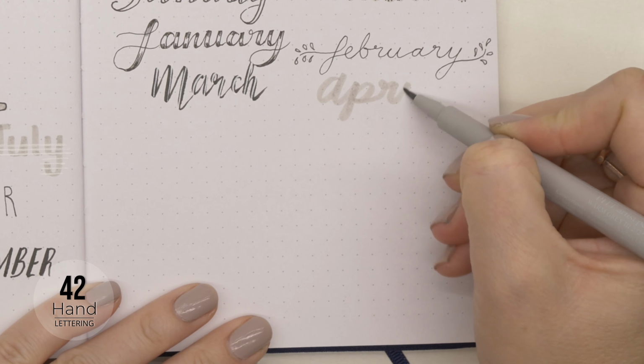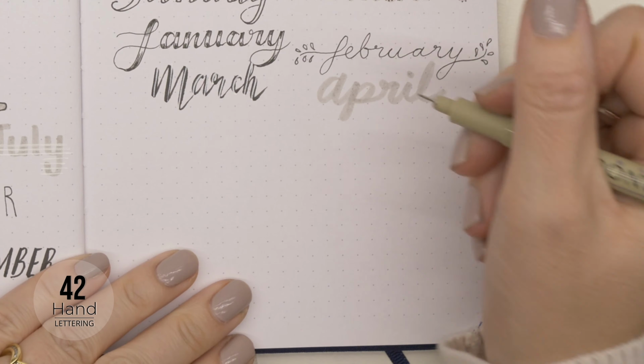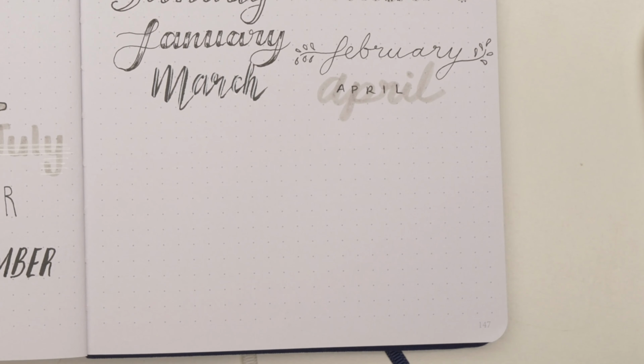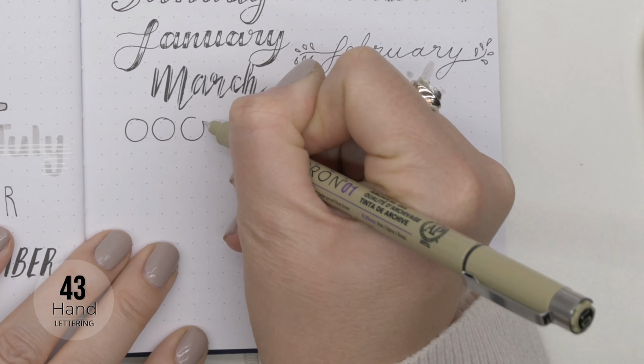Love this one, and it's so simple. Just use your marker to do a cursive font in the background, quite large, and then use a pen with a smaller nib and smaller font for a capital letter through the middle. Looks really cool, and I use this a lot in my weeklies.